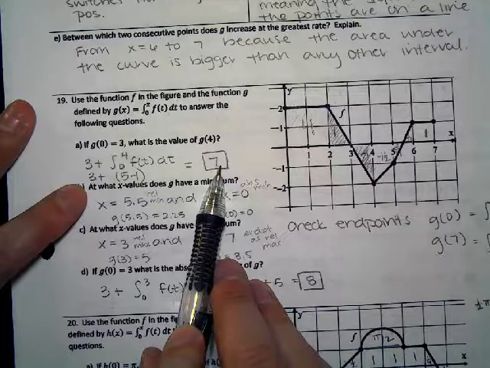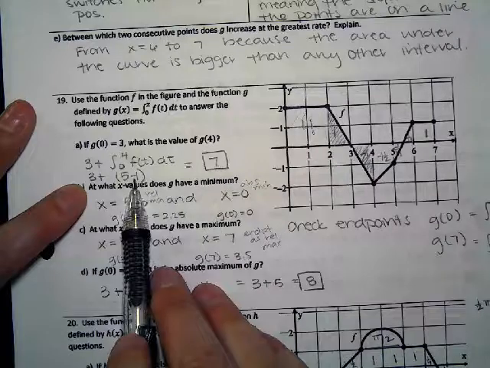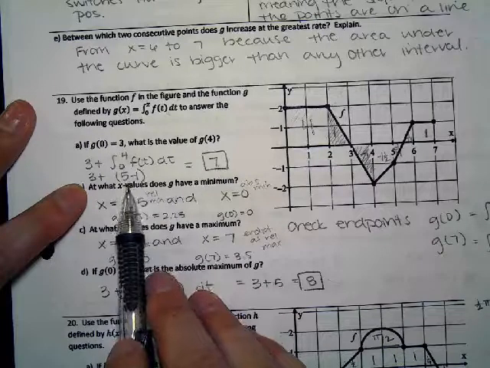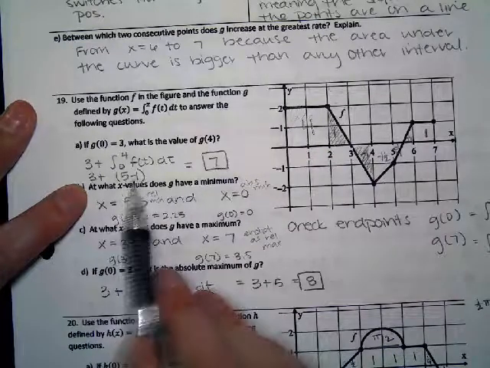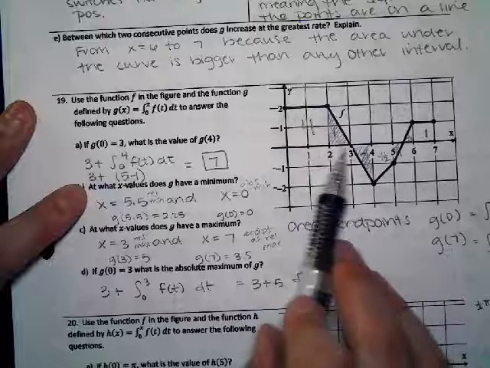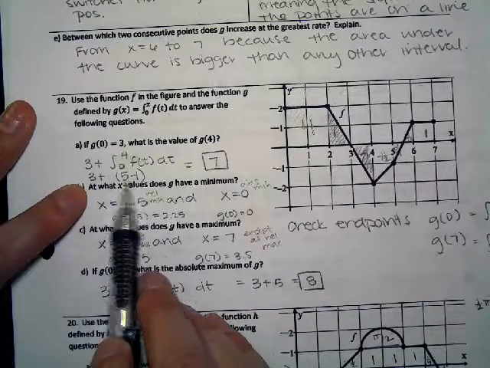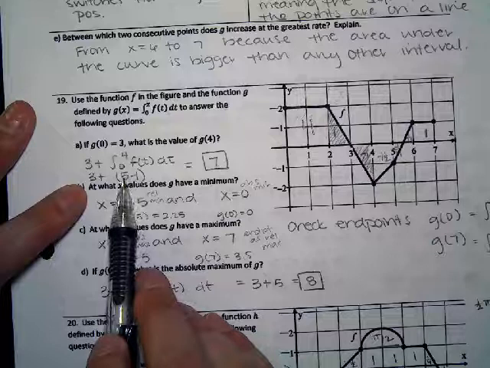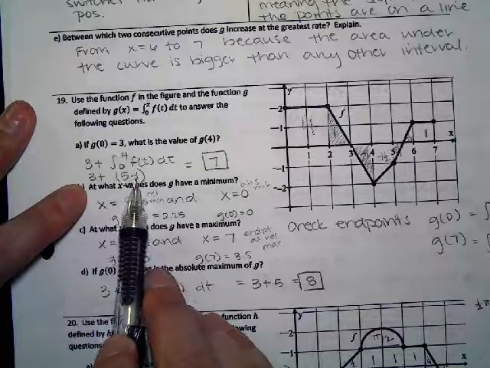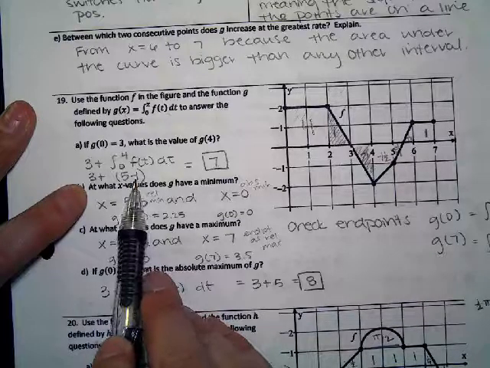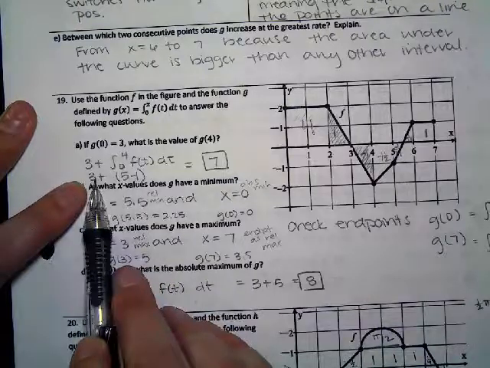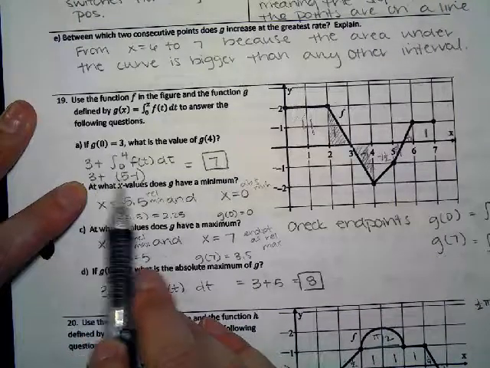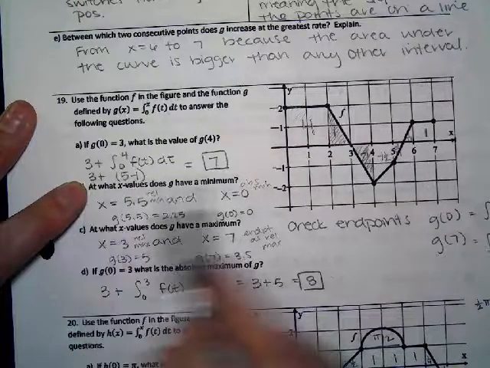But it works the same. It's the same idea, but it's really just the area under the curve. Yeah, this is just me showing my work. My positive area plus my negative area, 5 minus 1. So 3 for my initial value plus the area under the curve, 3 plus 4 is 7. So my output is 7.